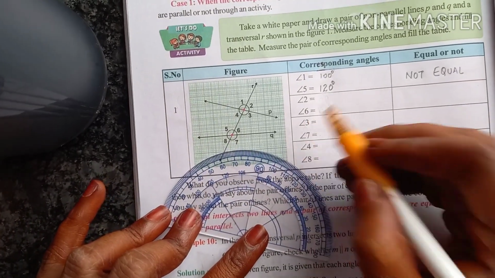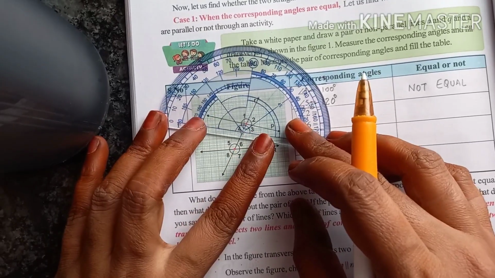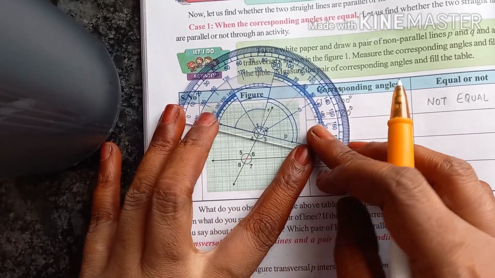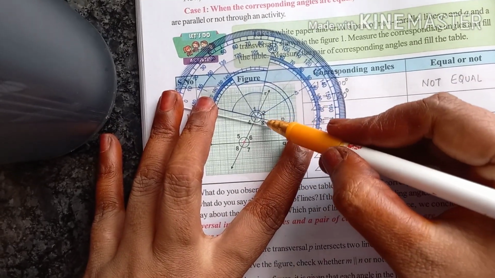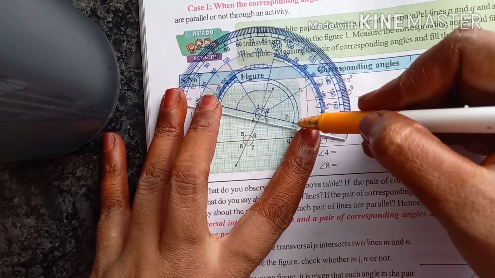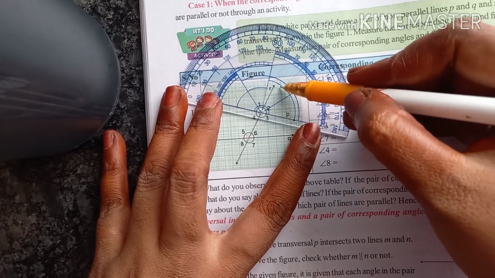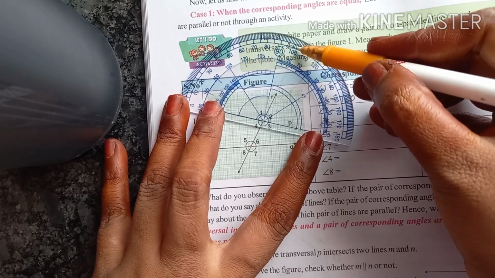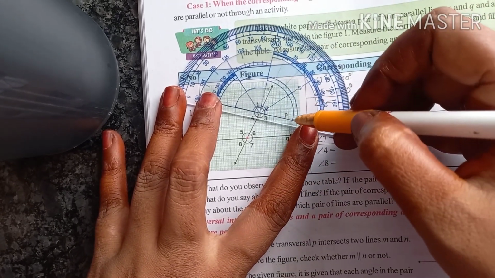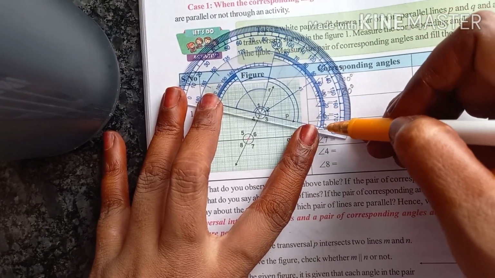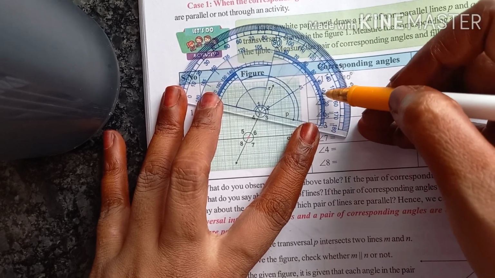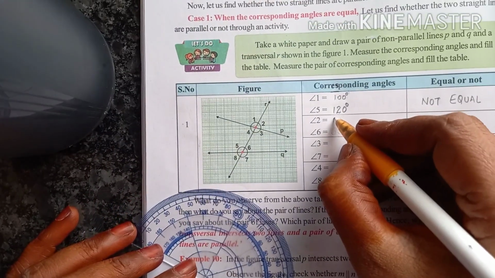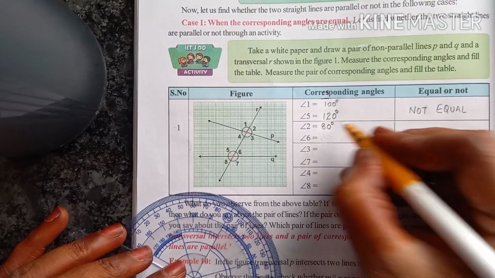Next, angle 2, angle 6. Again measure angle 2. Angle 2 means this angle, so we have to measure from here. How many degrees? 80 degrees, not 100. Why? Because we are measuring from here. So from here 0, 10, 20, 30, 40, 50, 60, 70 and 80. So angle 2 is 80 degrees.